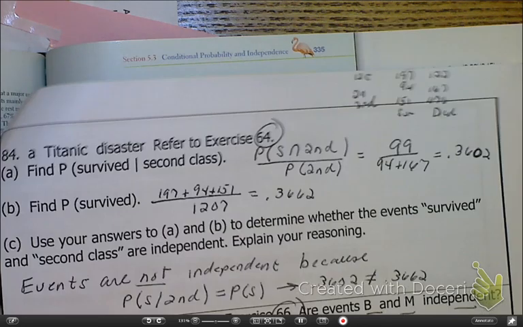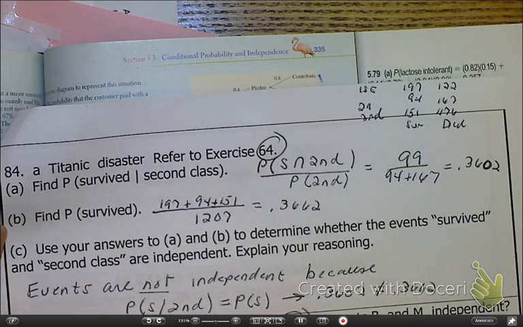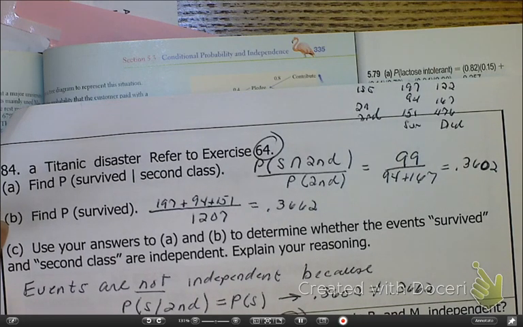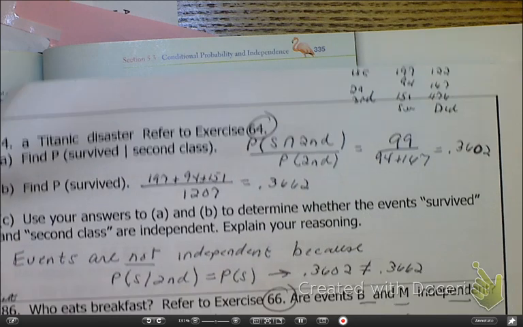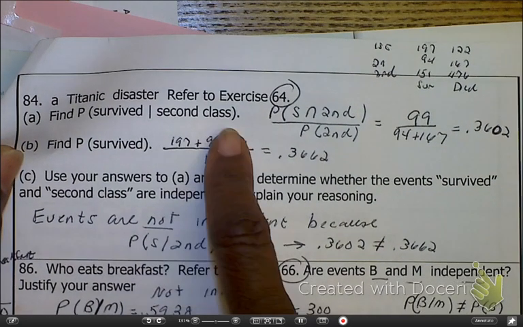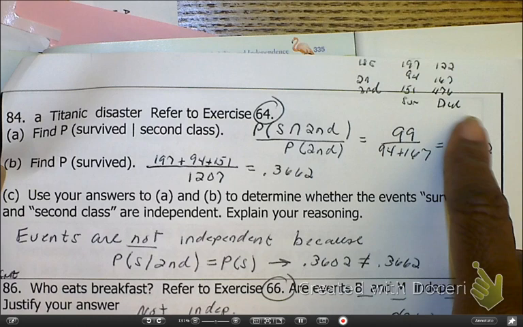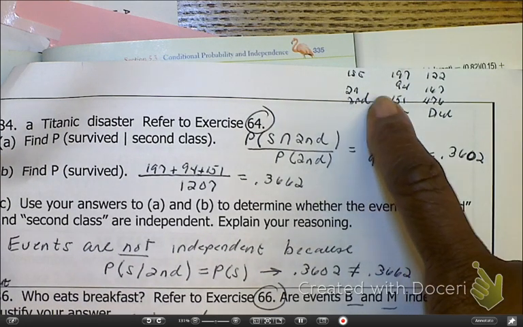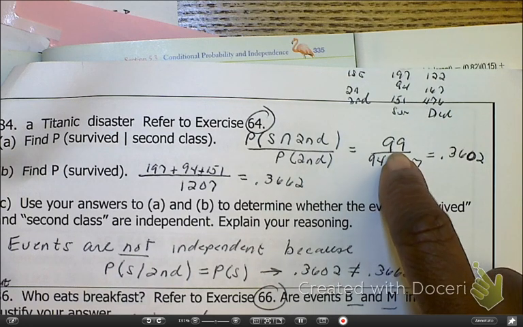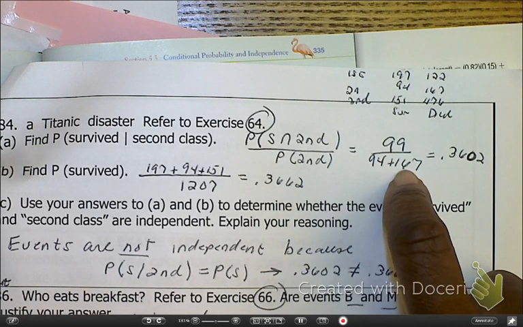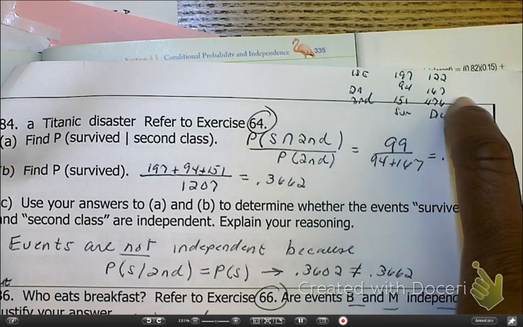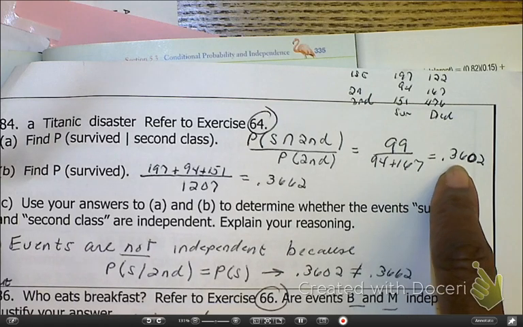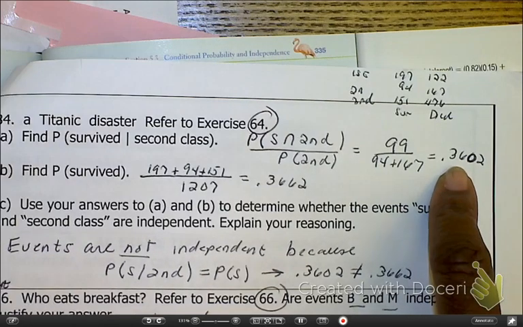Okay, now let's talk about the Titanic. If you refer back to page 60, example problem 64, we need to see the probability of survivors given that they're second class. So I wrote down this little table. The probability of survivors given that they're second class is 99 over all of second class, which is going across vertically. And when you do the math, that is going to be 36.2%.